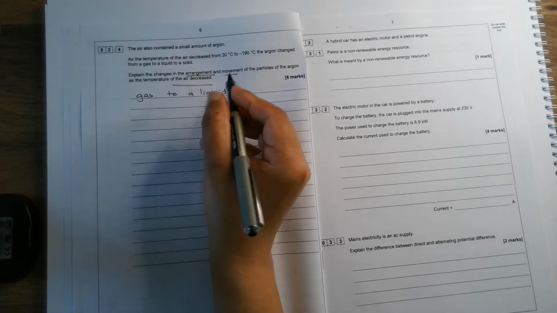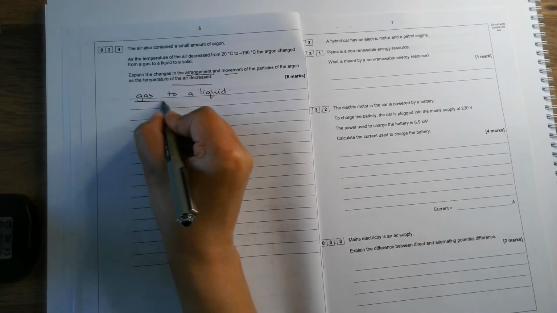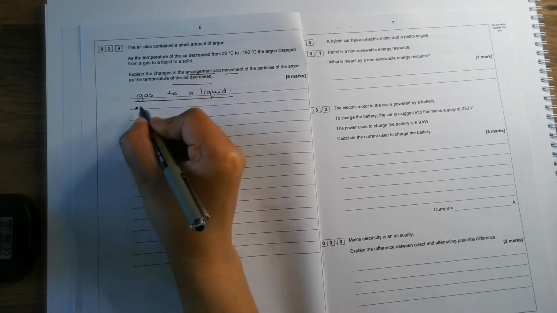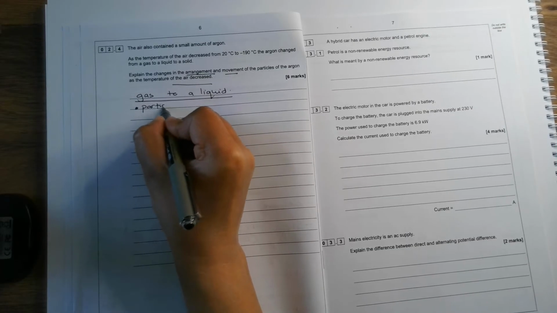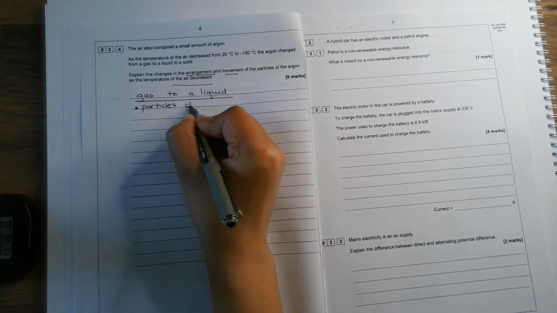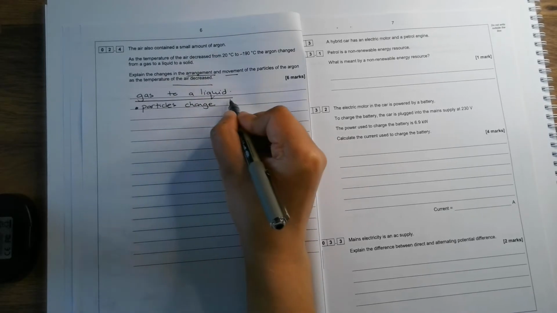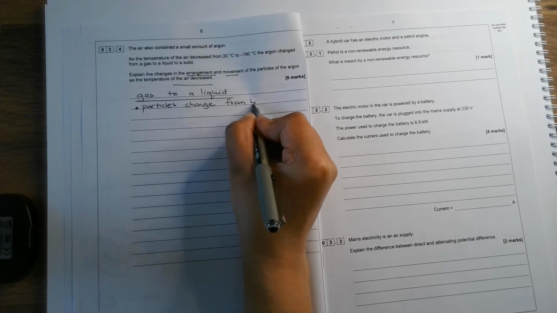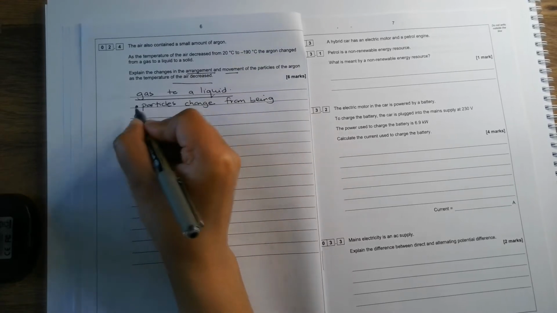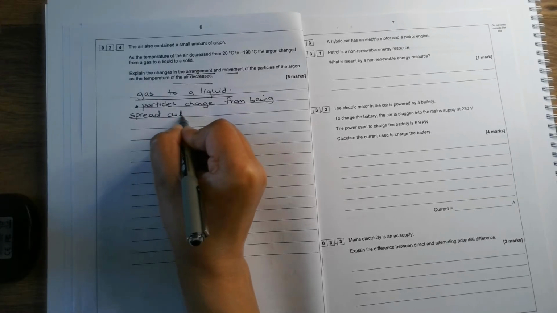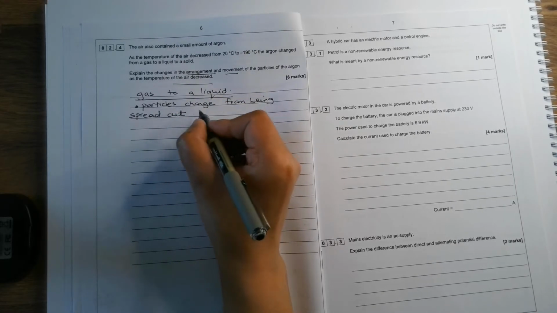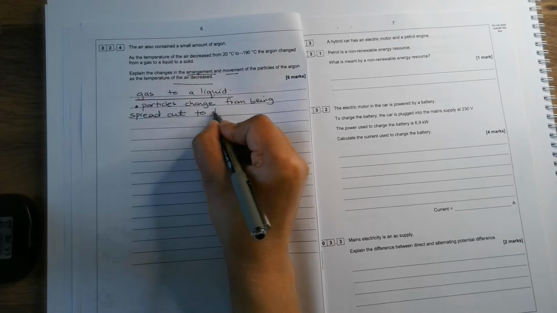And we can say that here particles change from being spread out to touching each other.